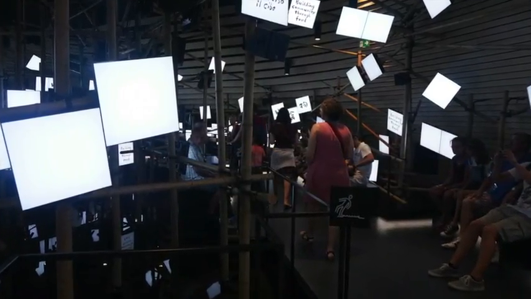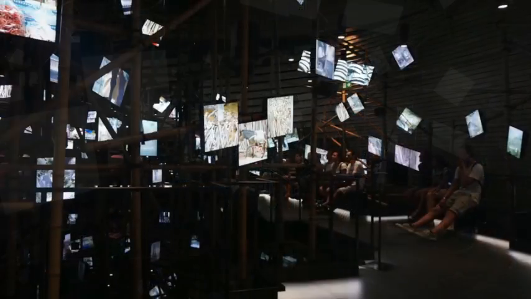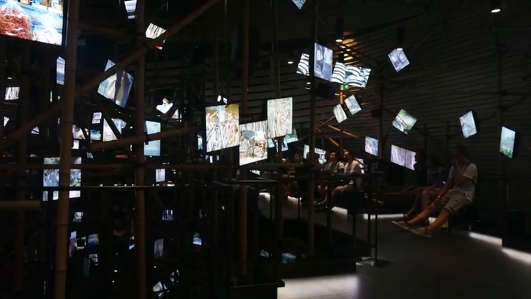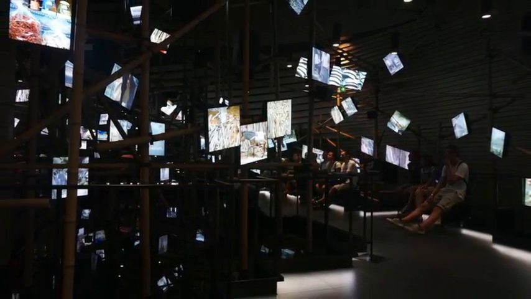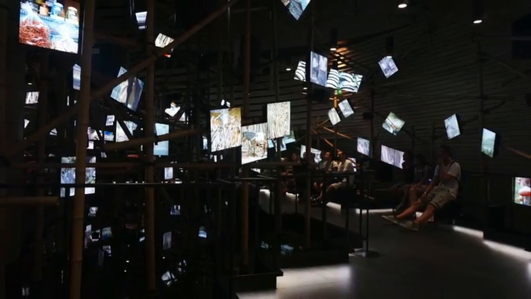And as I said, the main point of the pavilion is this very innovative video screen show, which was designed by RAA of New York.